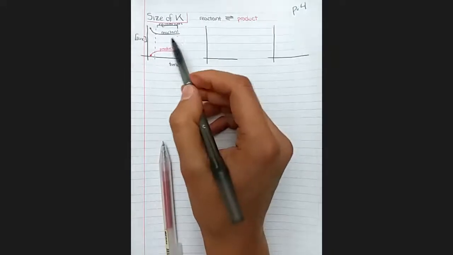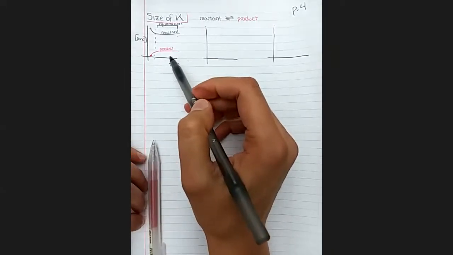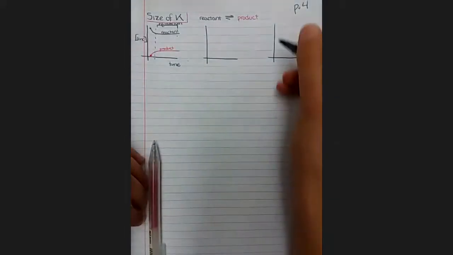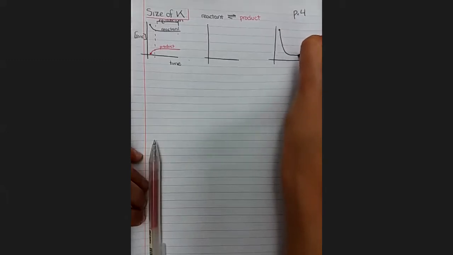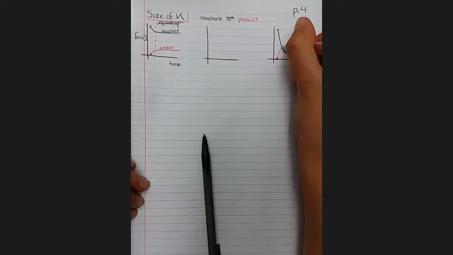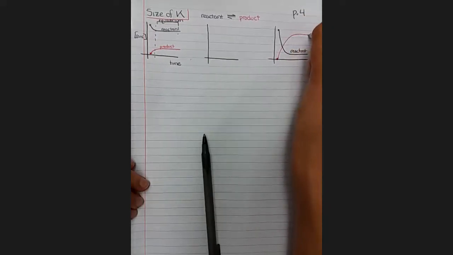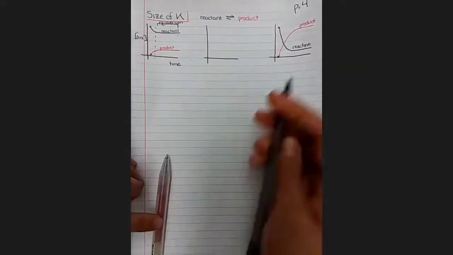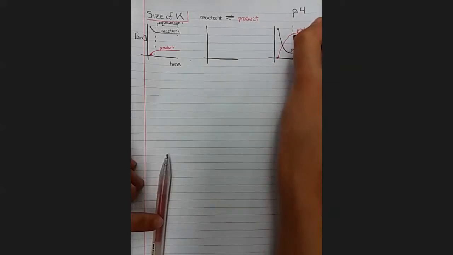So we can have a large amount of reactant and a small amount of product present in our equilibrium. We could also have the opposite. If we started with all reactant, all of it could react down to a very low concentration at equilibrium. And when we started with zero product, lots and lots of product could form until we had a much higher amount of product than reactant at equilibrium. And if we mark our flat part, it's probably about here for our equilibrium section of the graph.